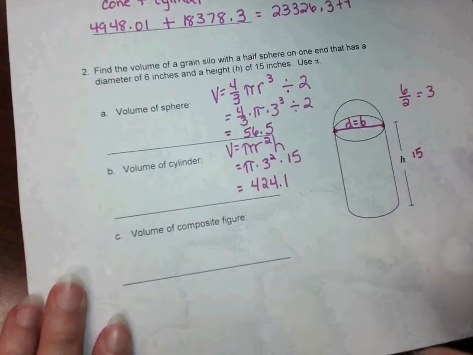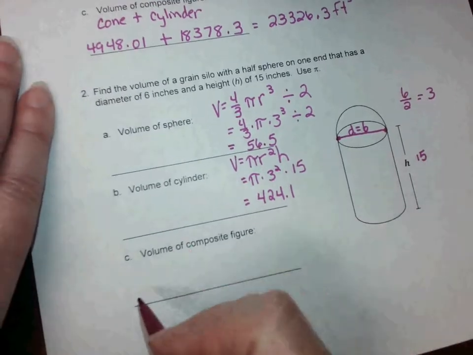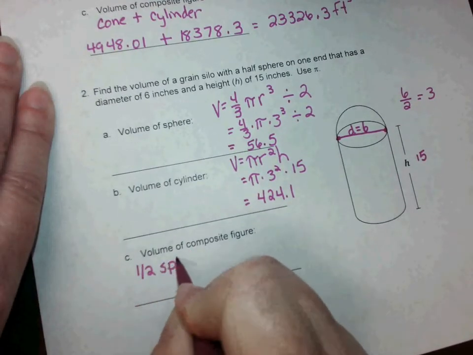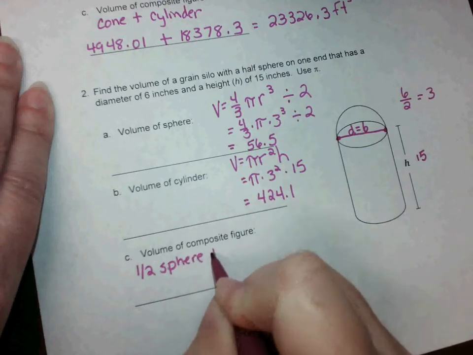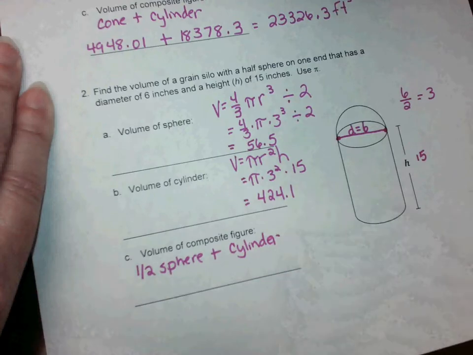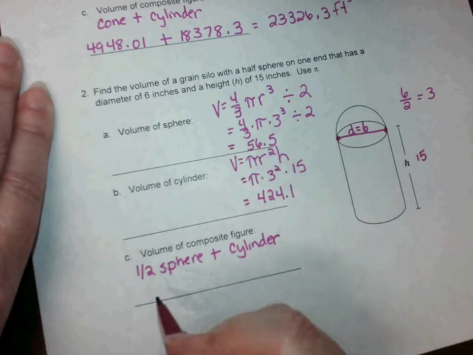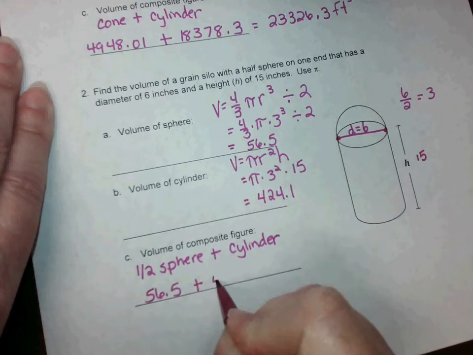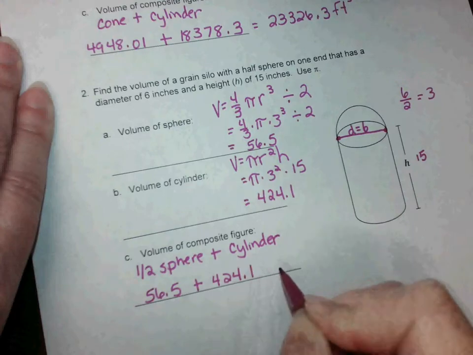The volume of the whole figure would be the half sphere plus the cylinder. So the half sphere is right here, 56.5, plus 424.1.